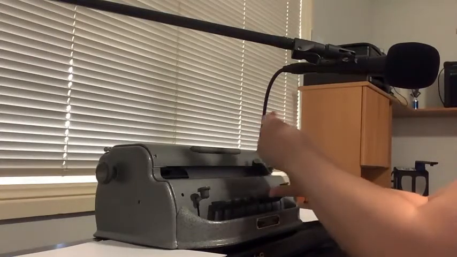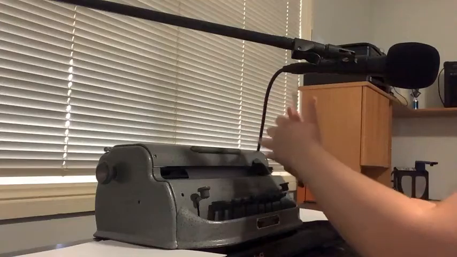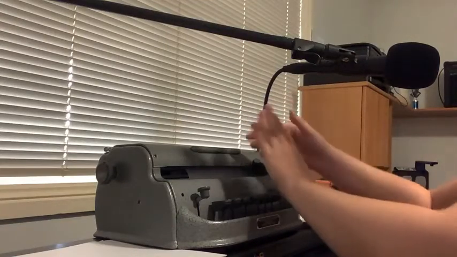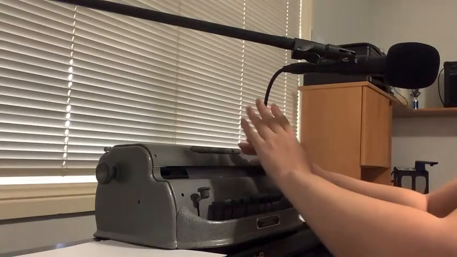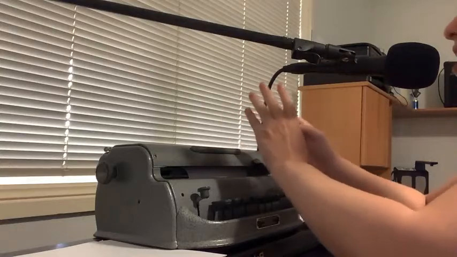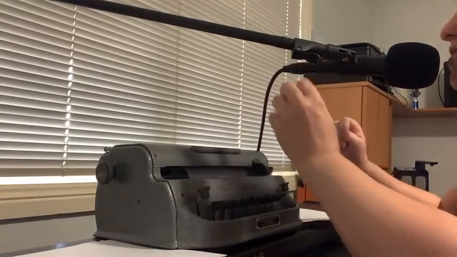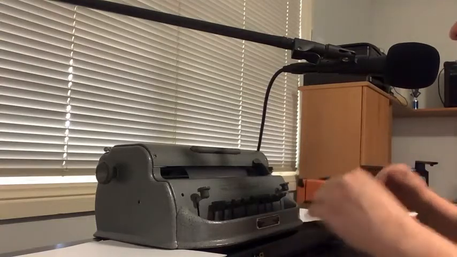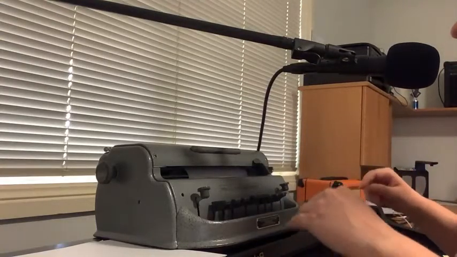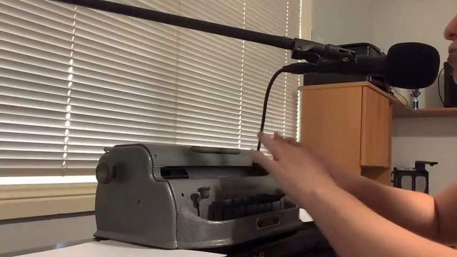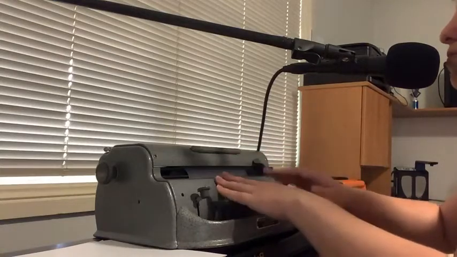So this hand here is 1, 2 and 3. That's your left hand, and this is my left hand, so it's probably mirrored to you. The right hand is 4, 5 and 6. We're using 6 dots, and we use a combination of those 6 dots to make up the notes.